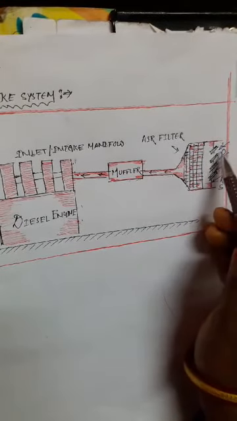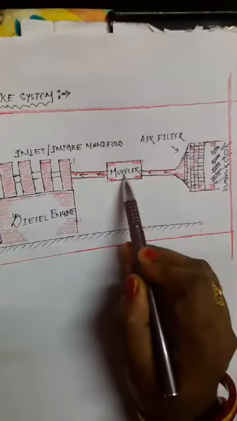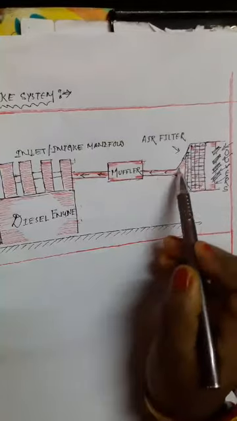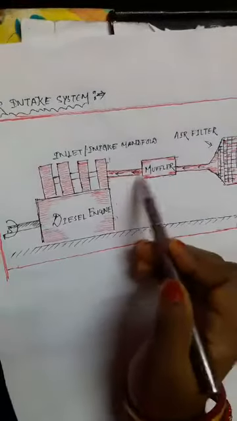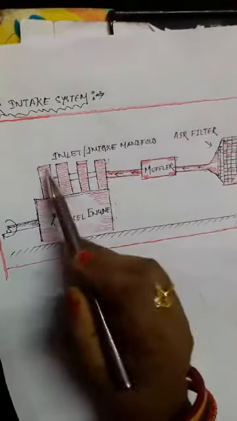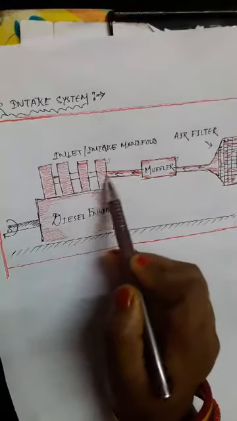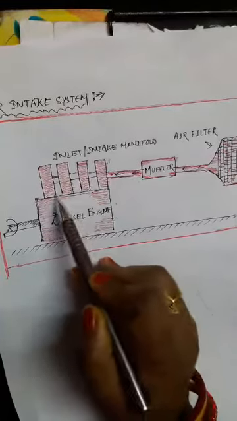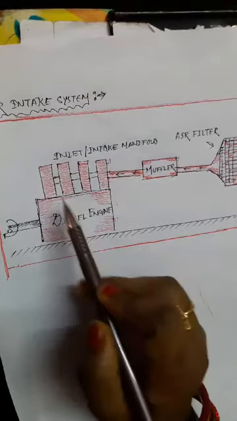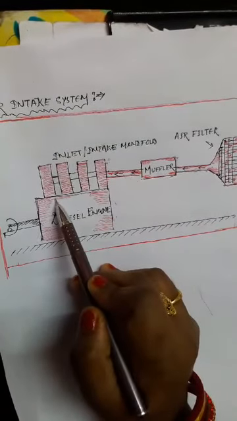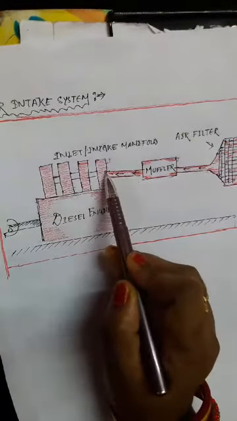Now just see here, the atmospheric air first enters the louvers, then the filter, then this intake path, then the muffler. The main function of the muffler is to reduce the pressure of the air. As a result, it reduces our noise. Then after the muffler, it enters the inlet manifold. What is the basic function of an inlet manifold? Generally the inlet manifold is connected to the inlet valve of each individual cylinder. As this is a 4-cylinder engine, each cylinder has its own inlet valve, and the 4 inlet valves are directly connected to the inlet manifold.